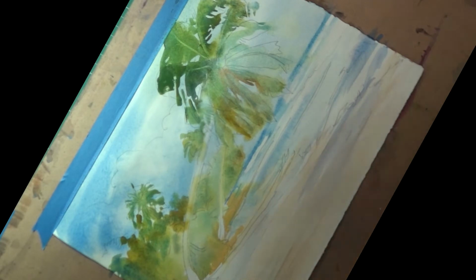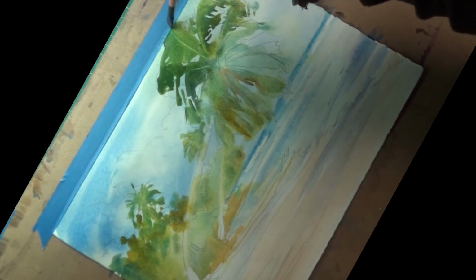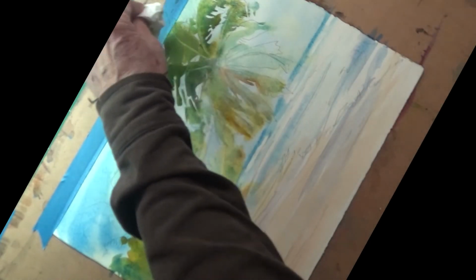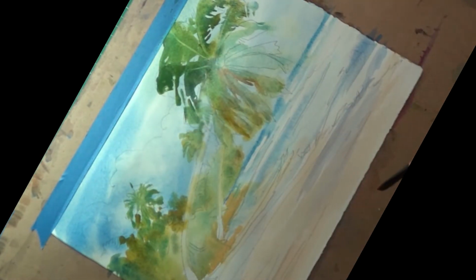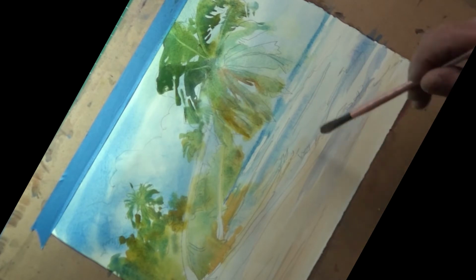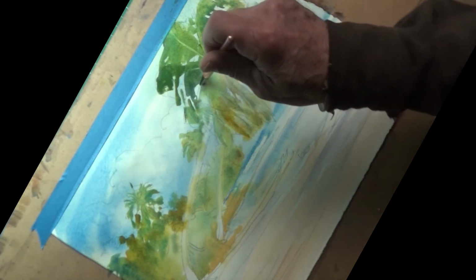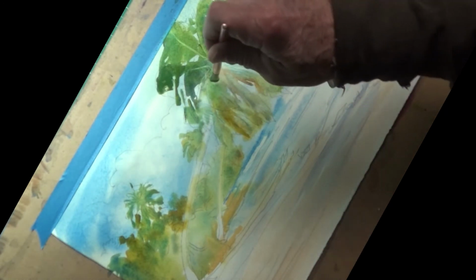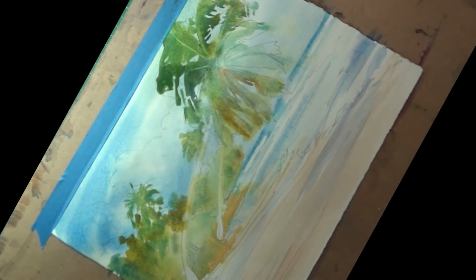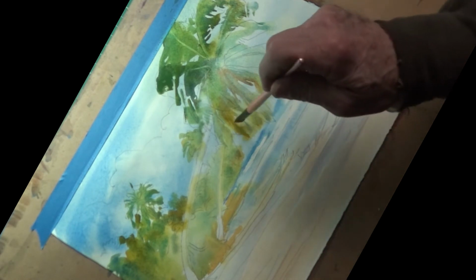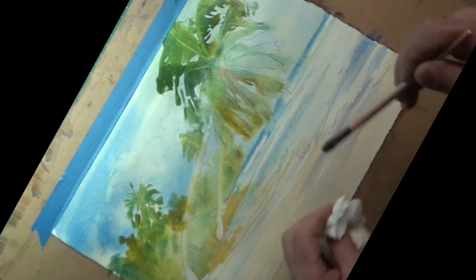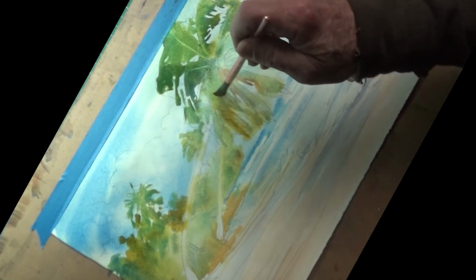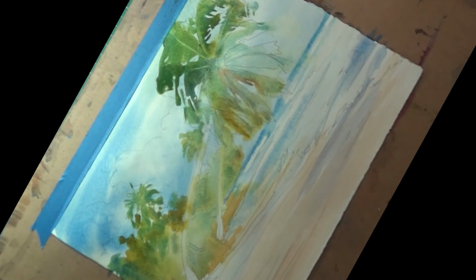So you want to create the illusion of, oh, sorry, too much water flowing in there. You want to create the illusion of stems or fronds. And they're all sort of coming out from the center, and sometimes with water we'll get some of this leafy stuff going. Just take water and put it in there.